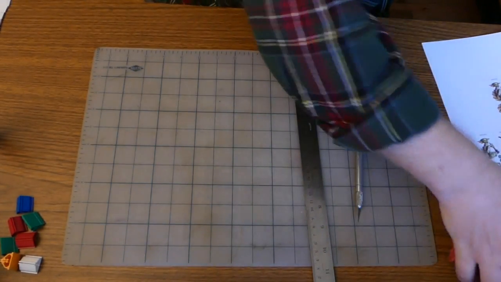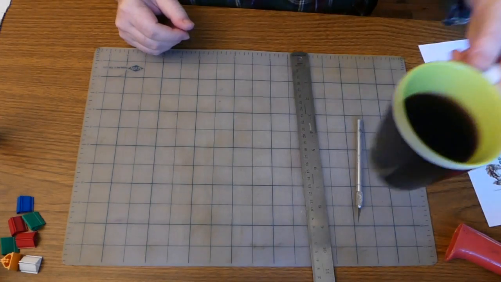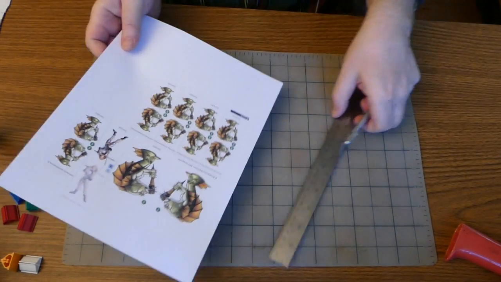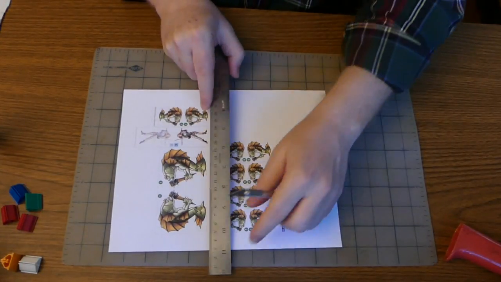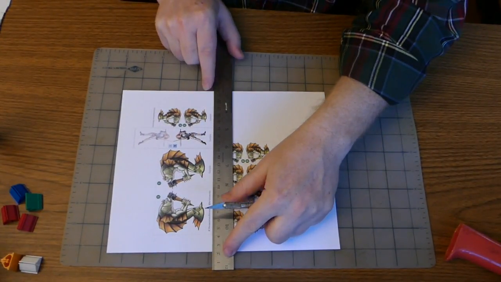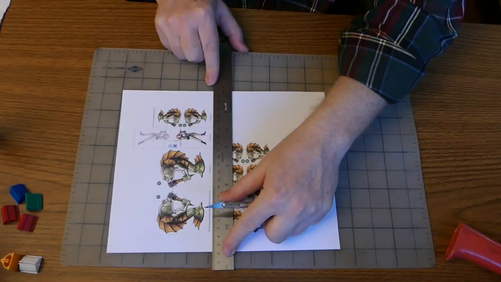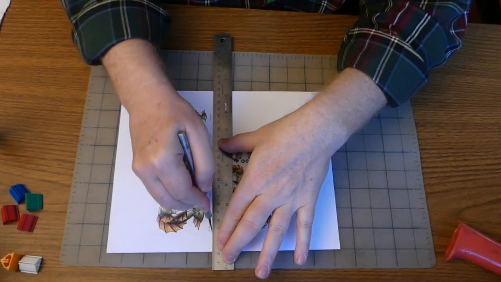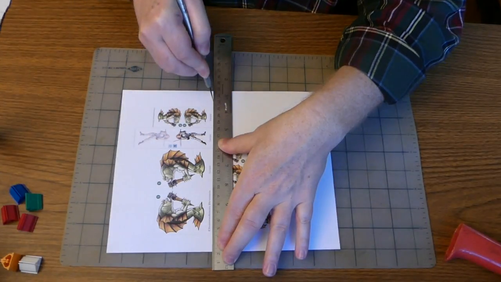Alright. First thing we do, oh yeah, cup of coffee. Cutting these things up, you always want to make your longest cuts first. And there's little silver lines on the page that I'm not sure are showing up in video or not, but they're there. They tell me where to slice.